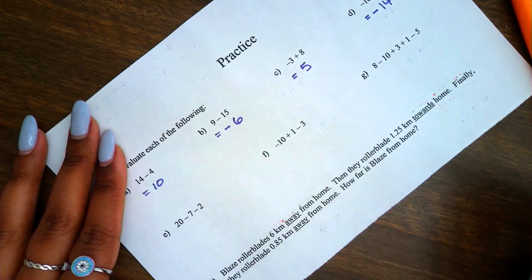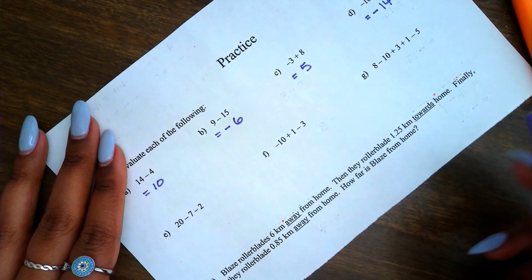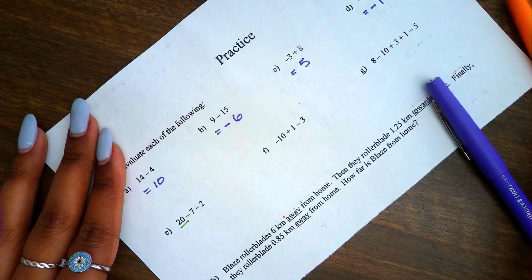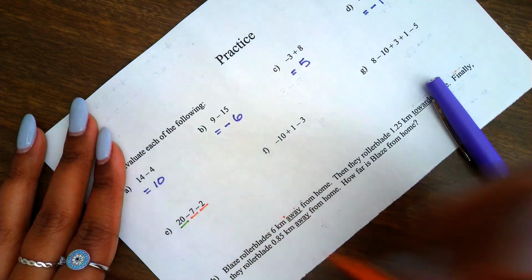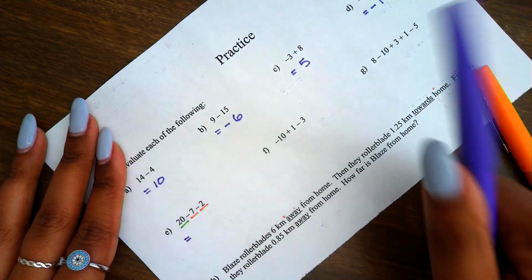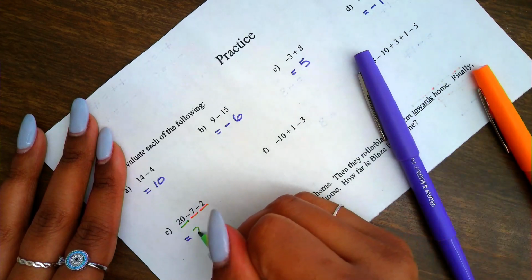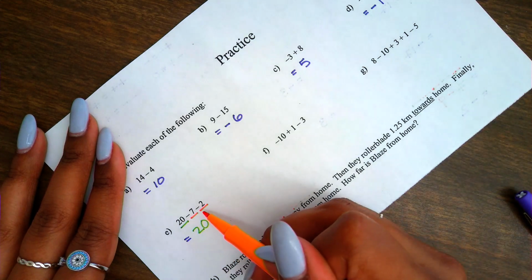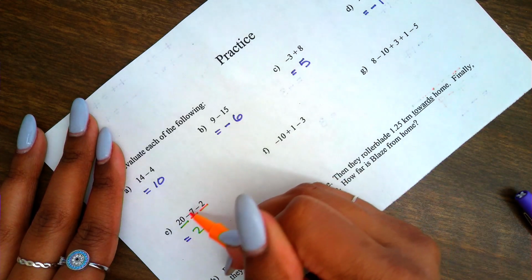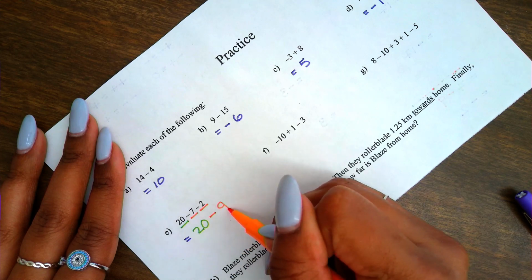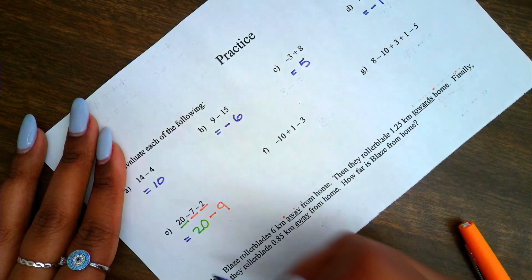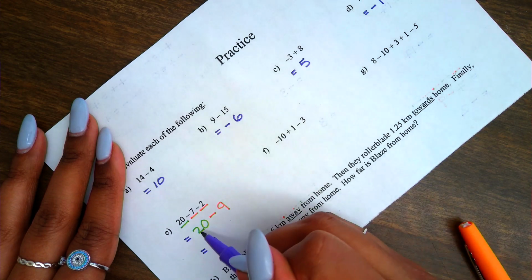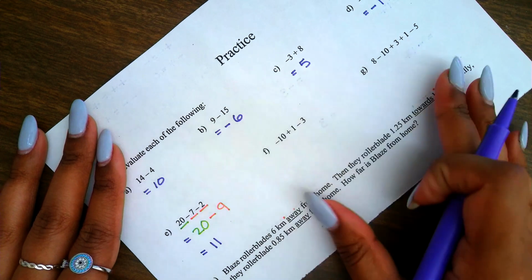Now here, I have 20 minus 7 minus 2. So this one's positive. These two are negative. And I'm left with this equals my 20. And then my negatives will be negative 7 minus 2. So I add those two numbers and I keep the sign negative. And I get negative 9. And 20 minus 9 will give me 11. My bigger number is 20, and it's positive, so I know my final answer is going to be positive.